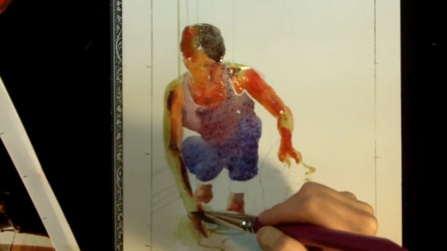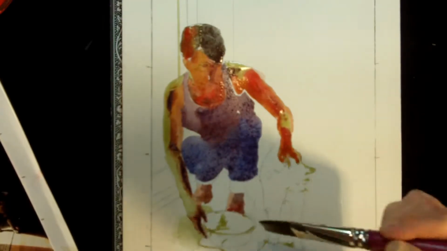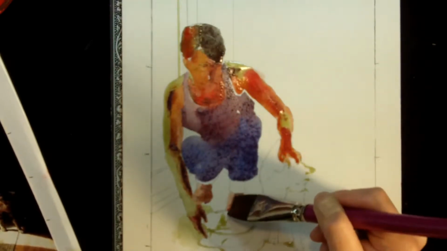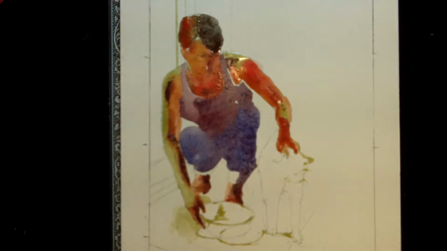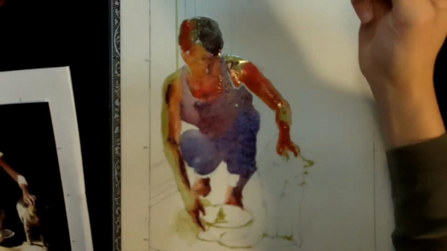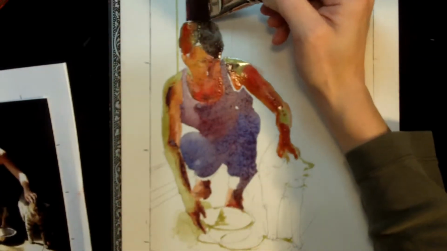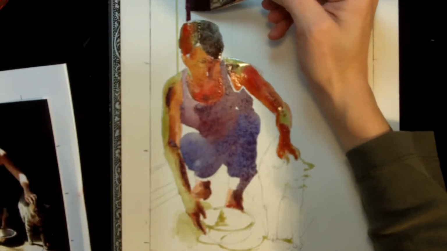Now I've got some blue on the brush. I'm just going to add a little bit more dark to some of these skin tones. But what's really important to remember is that I started with a nice, clean, clear drawing. So I'm not just putting down craziness everywhere. I always had an idea of where I was going to be going.